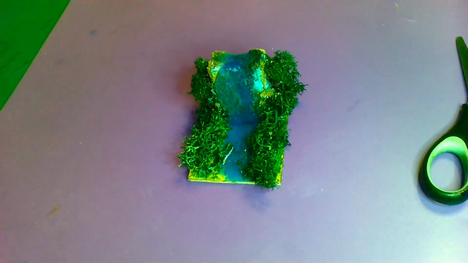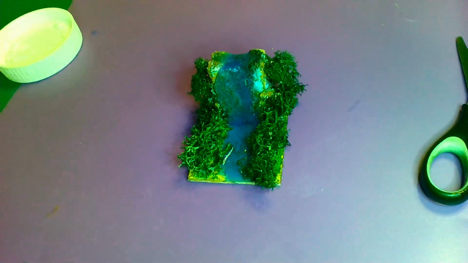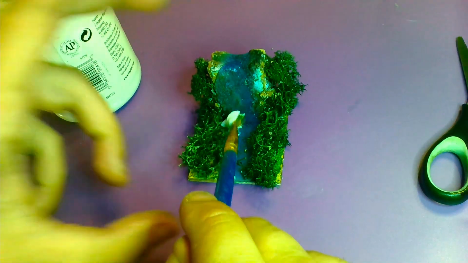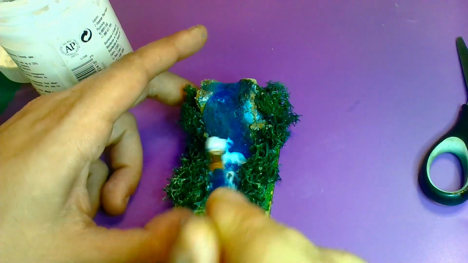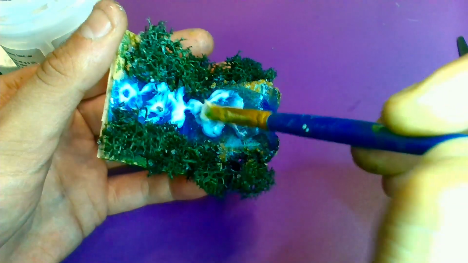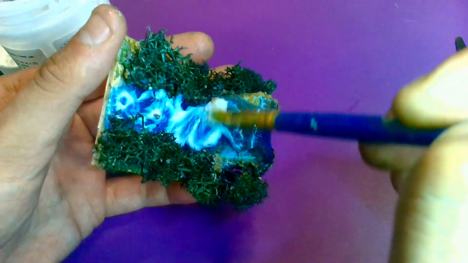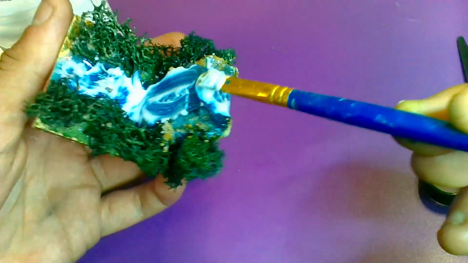Now all we have to do is just to make the waves using Liquitex or Mod Podge, but in my case I'm going to use Liquitex because, as I said, I like it better. And I'm just going to create some waves around. Something like this.